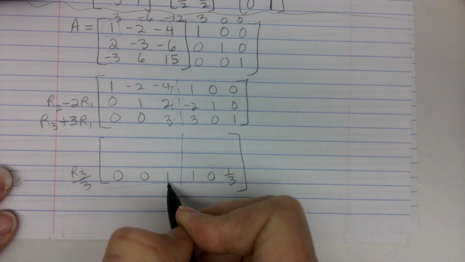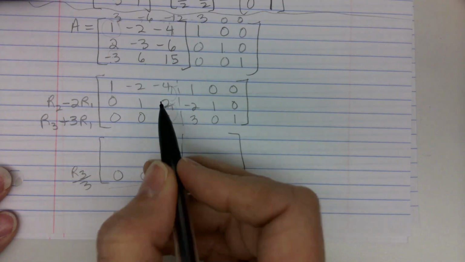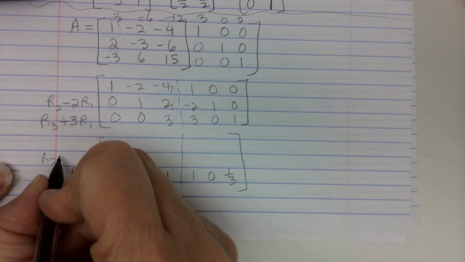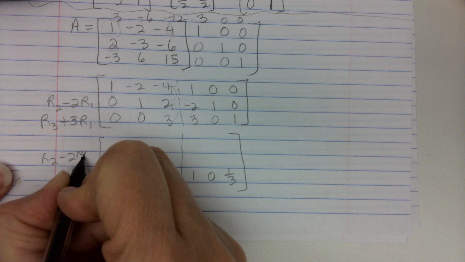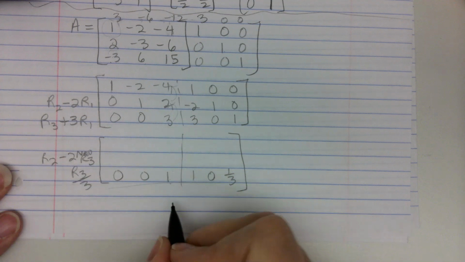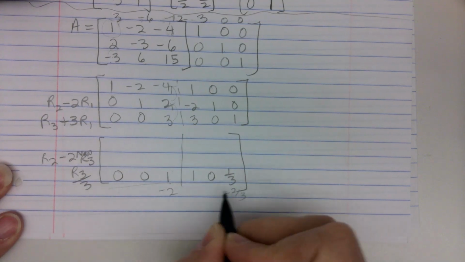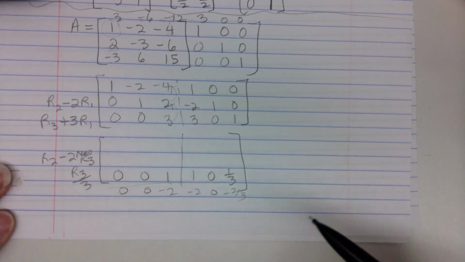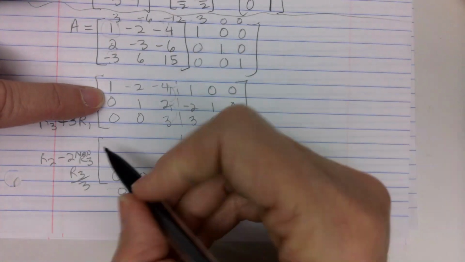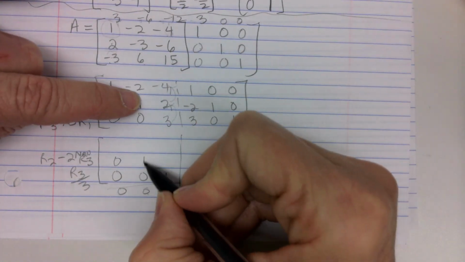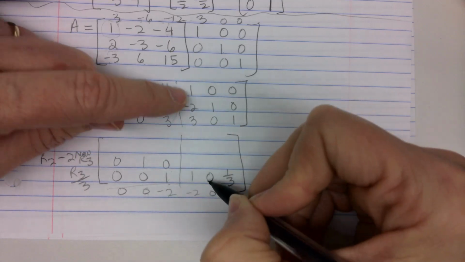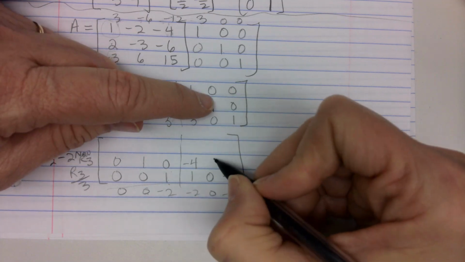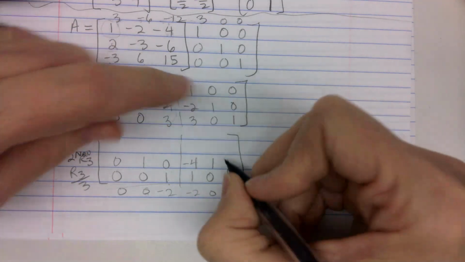What would I multiply the new row 3 by to cancel out a 2? -2. So row 2 minus 2 times the new row 3. -2, -2/3, -2. Everybody agree when I multiplied them? So now add these. 0, 1, 0. -2 minus 2 is -4, 1, -2/3.